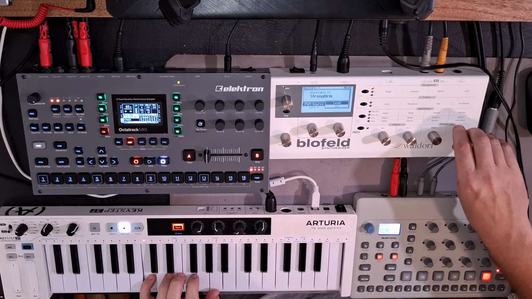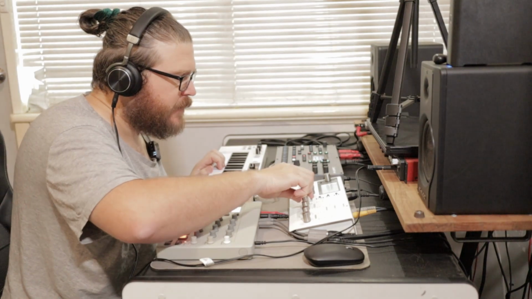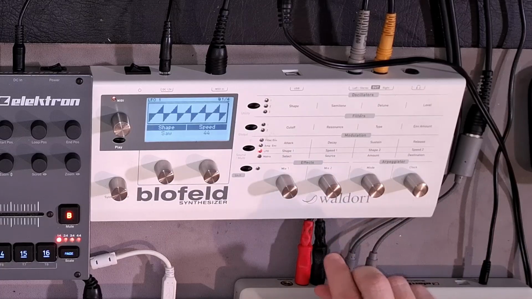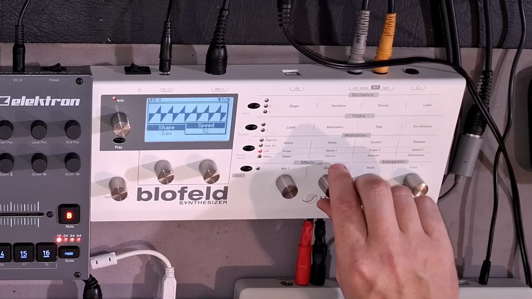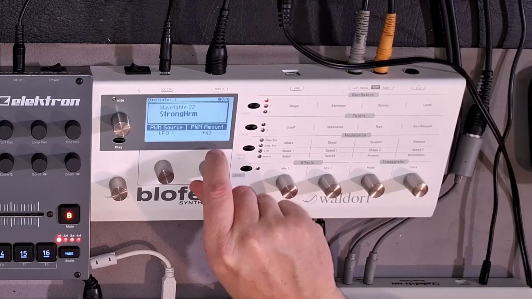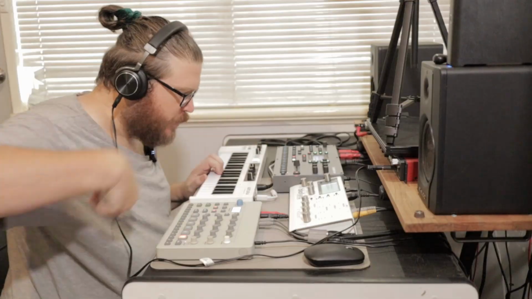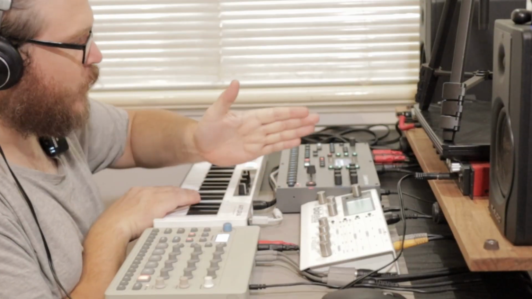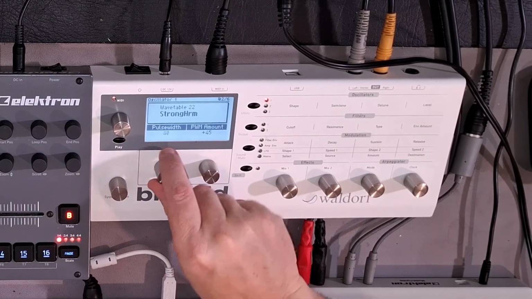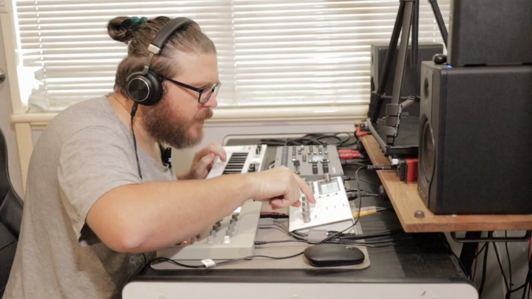Also, I want to change the shape of this. What about a sawtooth? And then maybe the amount. And then if we change the actual pulse width, that'll change whereabouts in the wavetable it's modulating. That's sick, I like that.